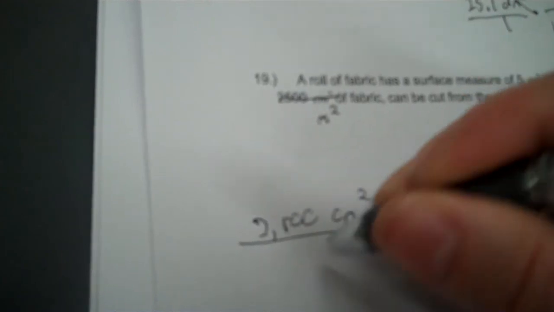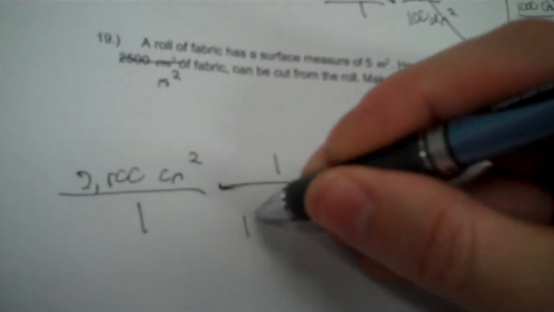So I need to convert that 2,500 square centimeters to square meters. Okay, so I know how to do that. I take 2,500 square centimeters over 1, and I want it in square meters. So here's square meters, meters to the second, centimeters to the second, be 10,000. Again, you can also write that, so 1 to 10,000. You can also write that as 10 to the 4th.